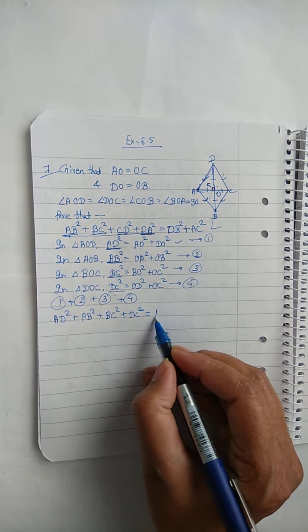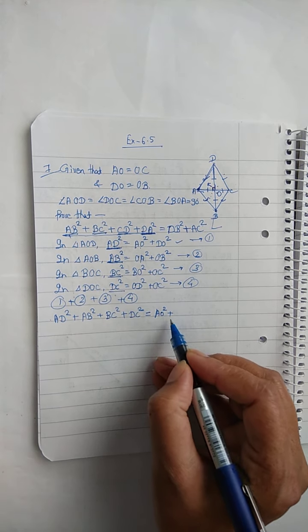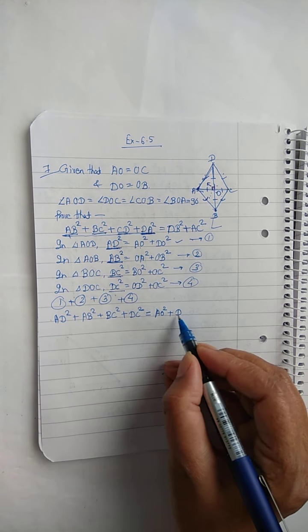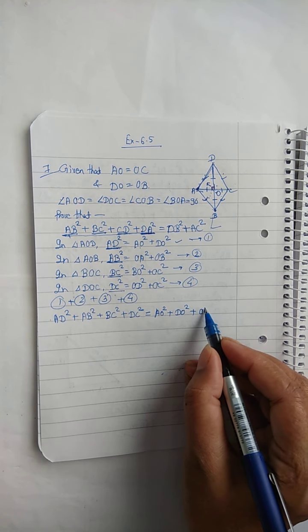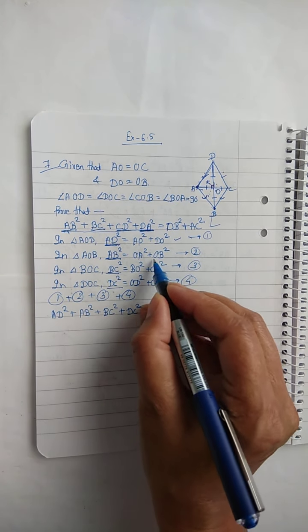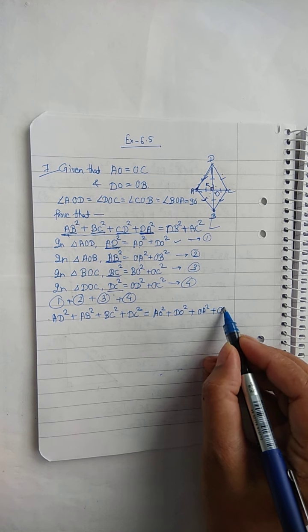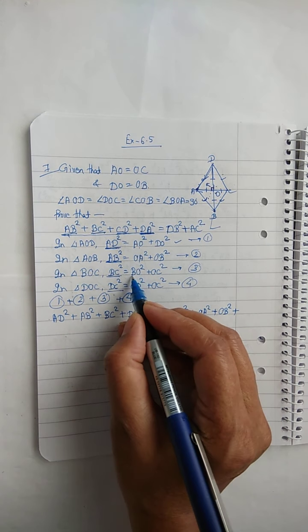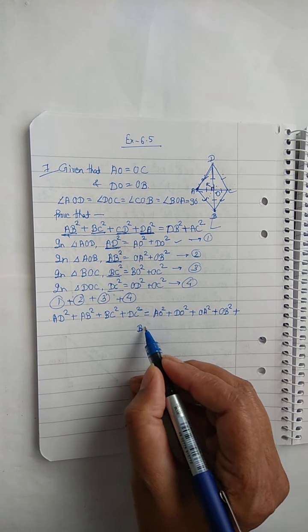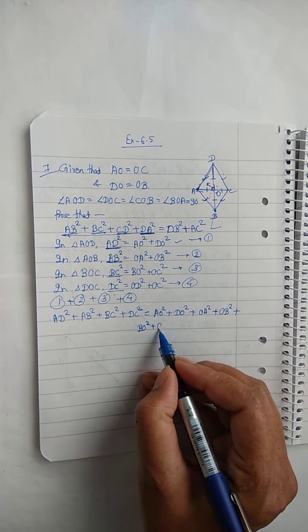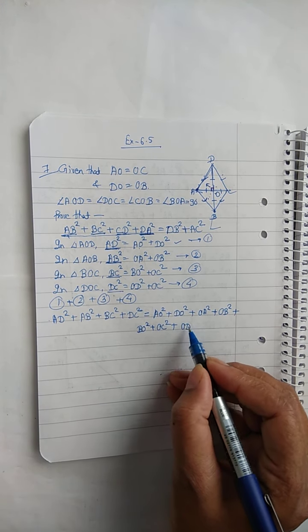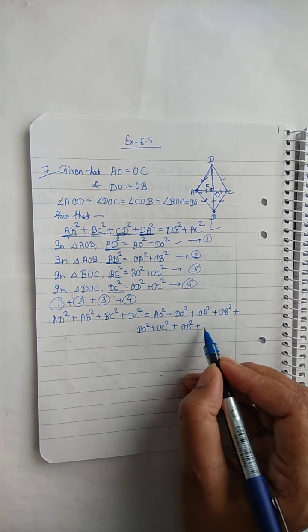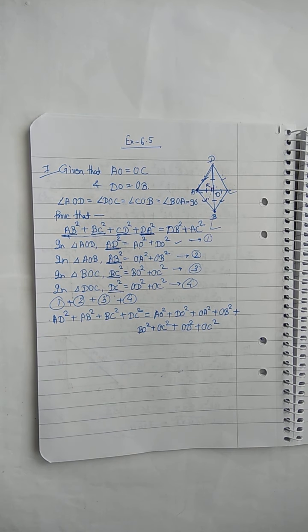AO square plus DO square plus again OA square plus OB square plus BO square plus OC square plus OD square plus OC square, right?